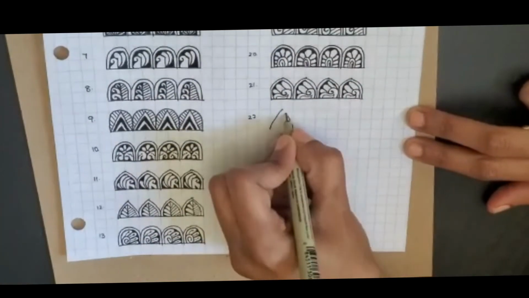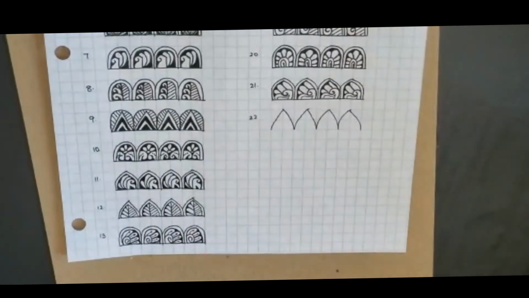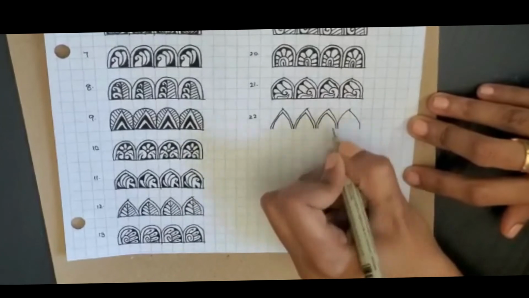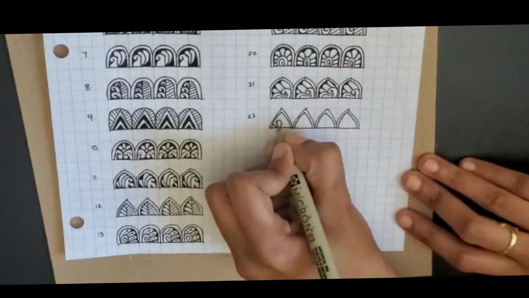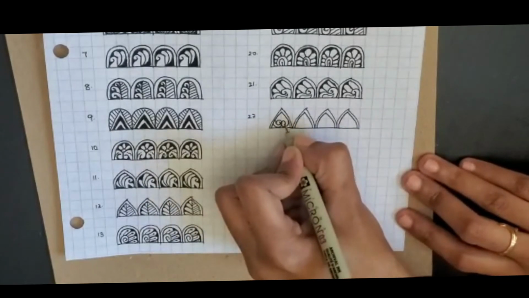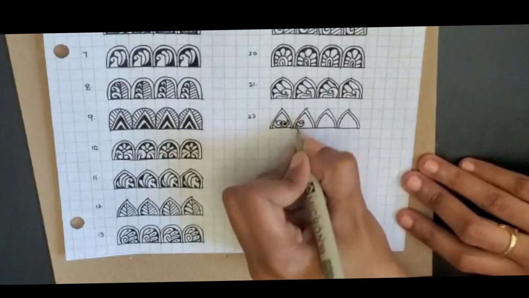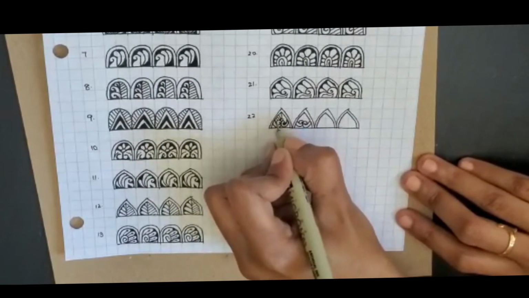Now let us move on to the 22nd pattern. Draw elongated patterns and add the inner line as well as draw the baseline. Now draw two spirals and also draw a flower petal pattern on top of this as well as shade the gap as shown in the video.